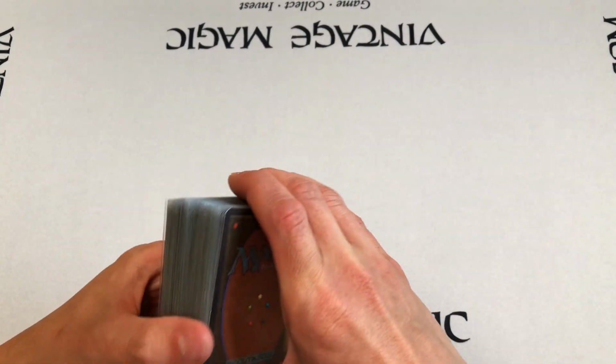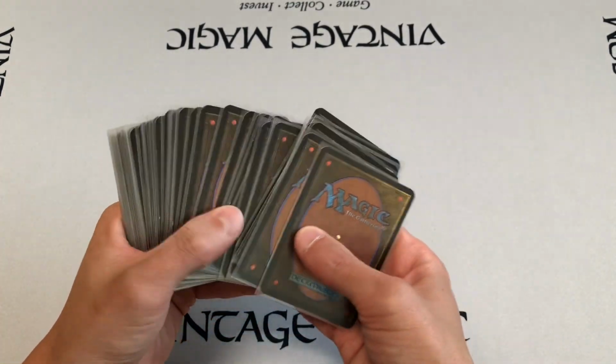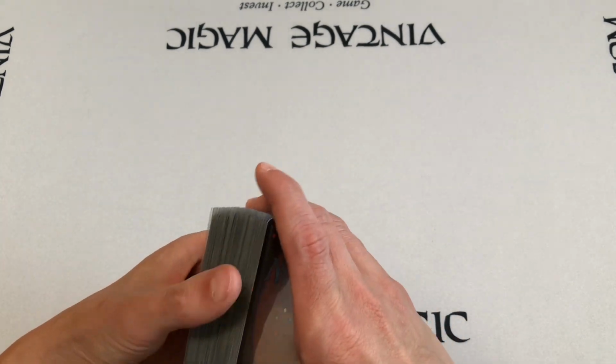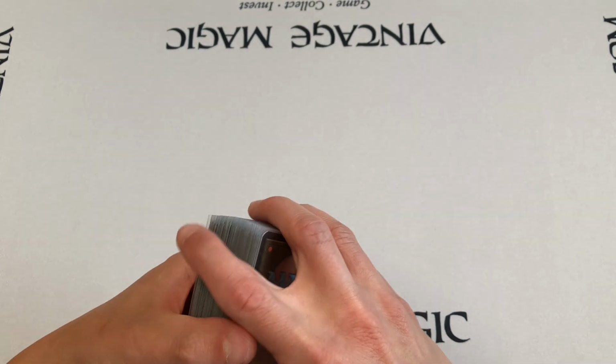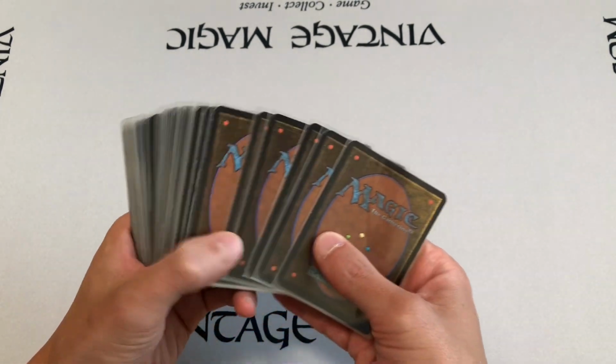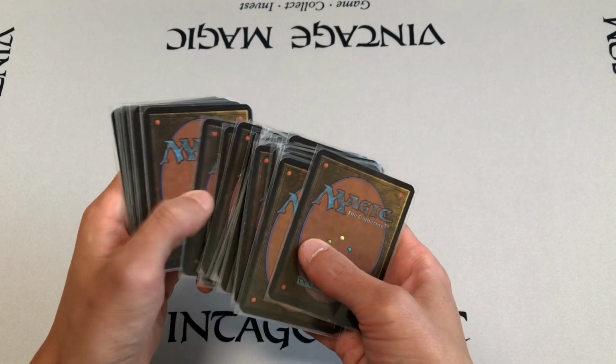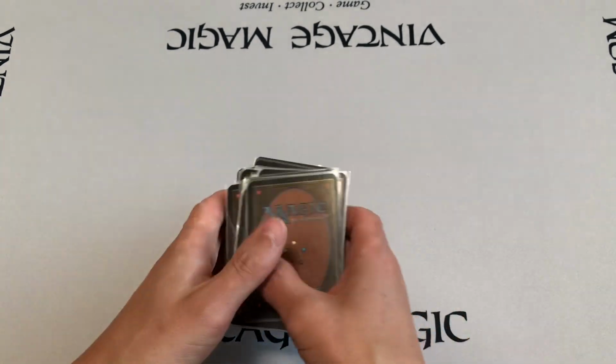Hello friends, have you ever wondered how to pick a card out of a deck of cards and make that card reappear after shuffling the deck? Well, I'm going to show you how to do that trick on the channel today using Magic the Gathering cards, so stay tuned for that trick, and then also in the second part we'll explain that trick for you so you can see how it's done.